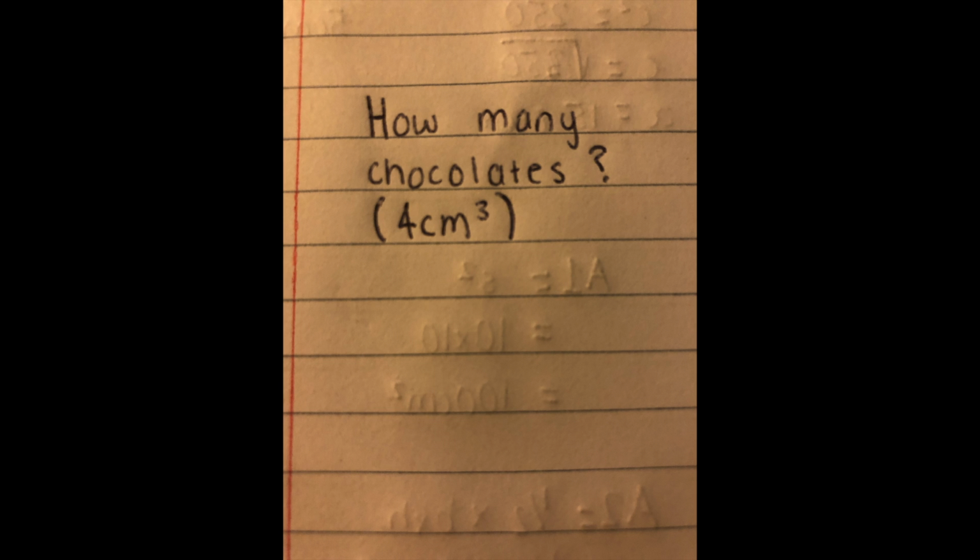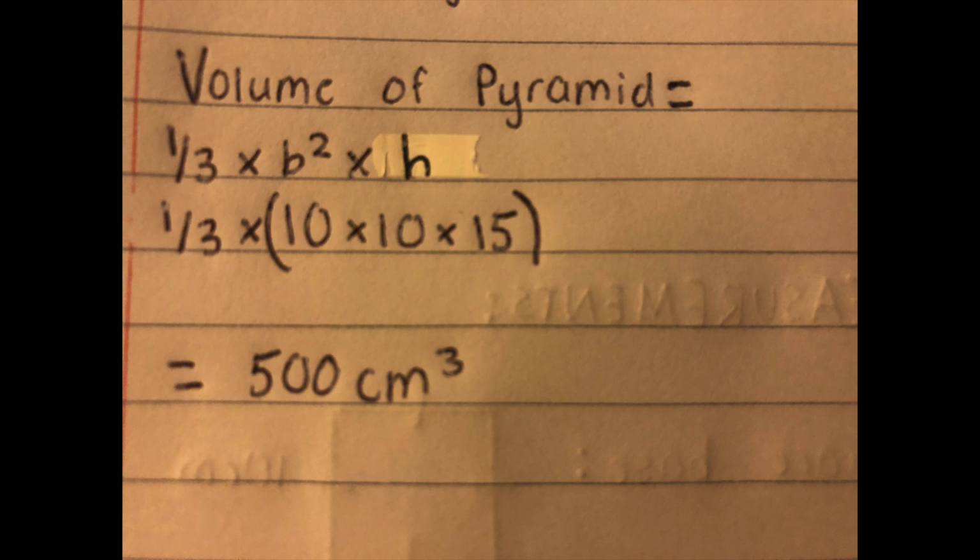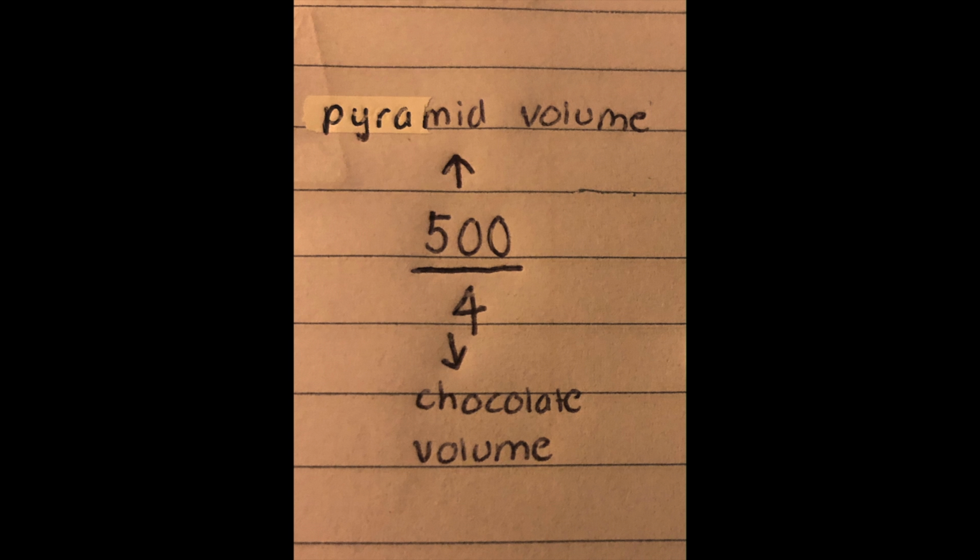The last question in part 1 required us to find out how many chocolates with a volume of 4 centimeters cubed could fit into our box. We then used the formula a third times b squared times h, which when we subbed in our values looked like 1/3 times 10 times 10 times 15, which gave us an answer of 500 centimeters cubed. To then find out how many chocolates fit in the box, we divided 500 by 4, which gave an answer of 125. This meant we could fit 125 pieces of chocolate into our box.